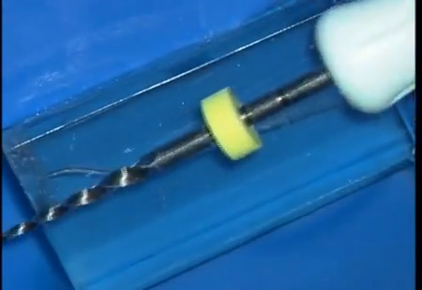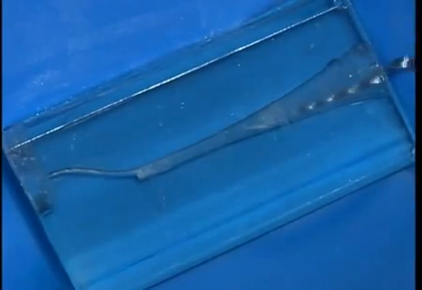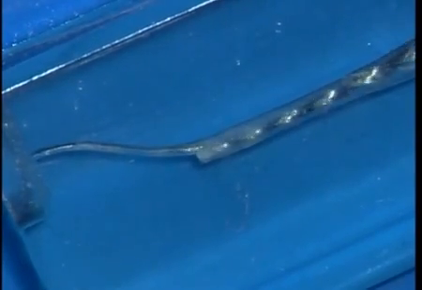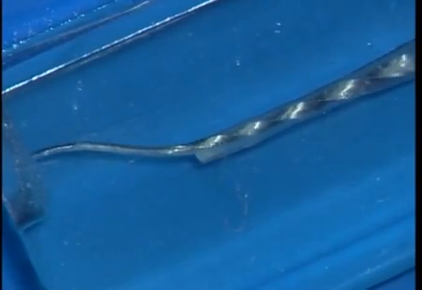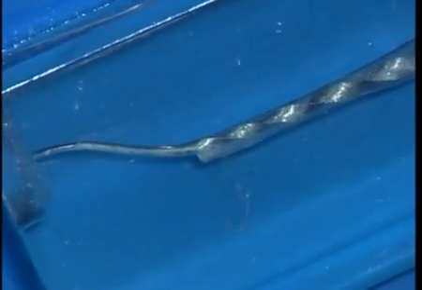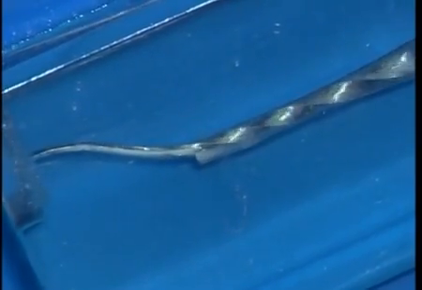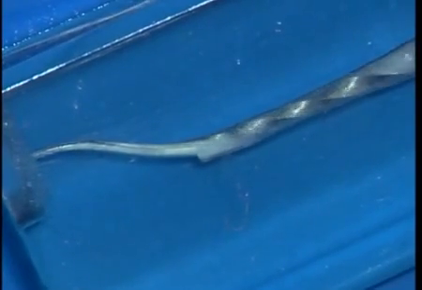The next sequential instrument would be the ProTaper Shaper number 2. Again, the pre-curved instrument is going to be reciprocated until its working end bypasses the ledge. Each one of these ProTaper instruments has multiple changing tapers over the length of their cutting blades, and these greater tapered instruments then can begin to refine and expand the glide path, and we can do some ledge reduction.